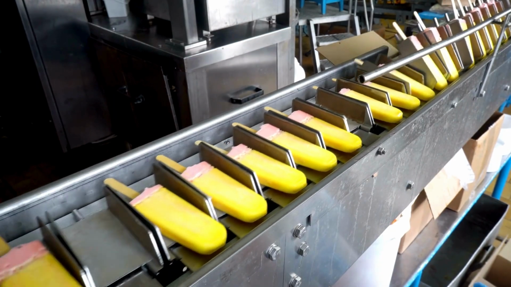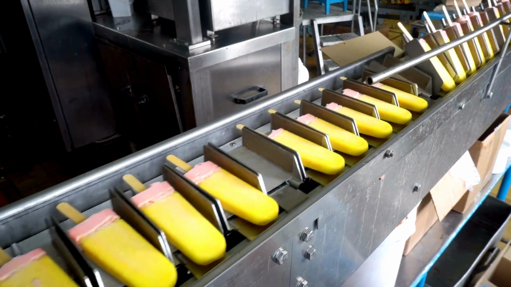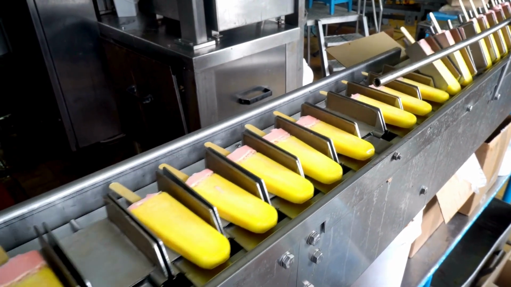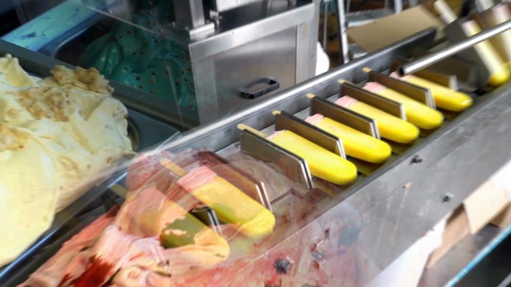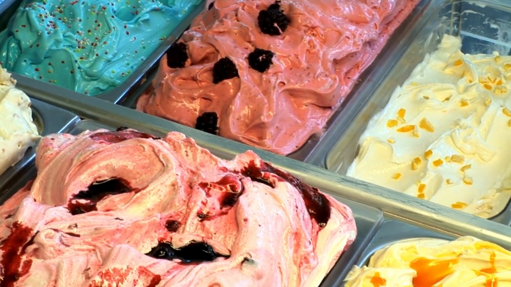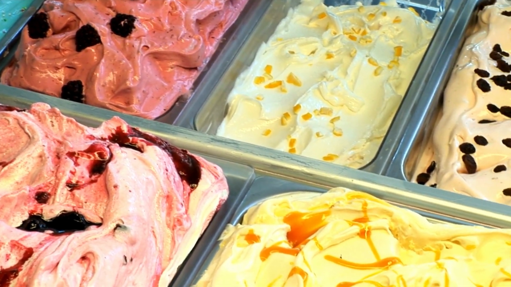Hard ice cream is packaged from the freezer and then goes through a hardening process that freezes more of the water in the mix. There is a wide range of ingredients and formulations that can be used in ice cream.